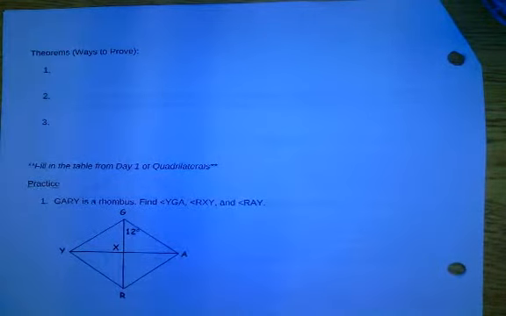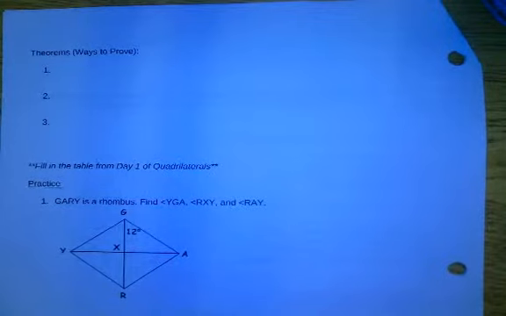Here we go. Opposite sides parallel? Yes. Opposite sides congruent? Yes. All sides congruent? Yes. Consecutive sides congruent? Opposite angles congruent? Opposite angles supplementary? No. Consecutive angles are supplementary. Yes. Consecutive angles congruent? No. All angles right angles? Diagonals congruent? No. Diagonals perpendicular? Diagonals bisect each other? Diagonals bisect opposite angles? And form 2 congruent triangles? Yes.